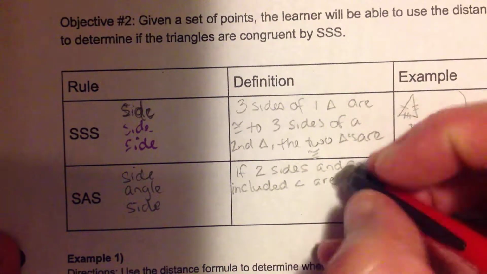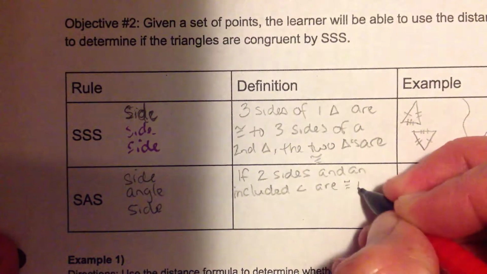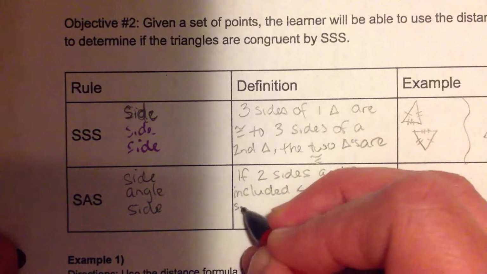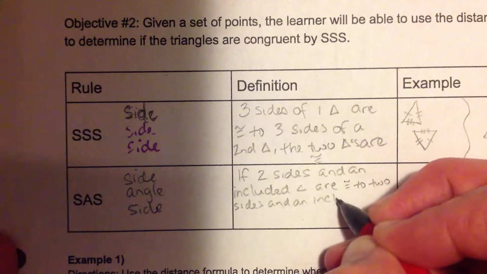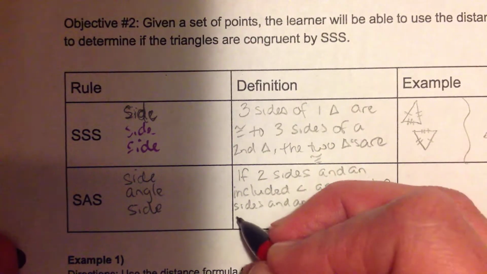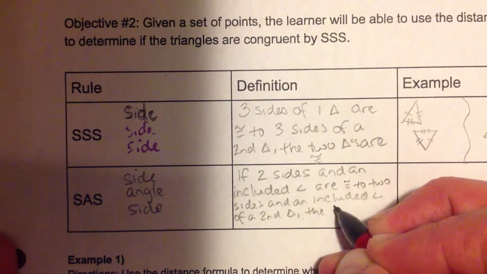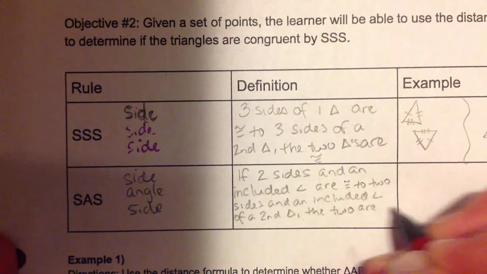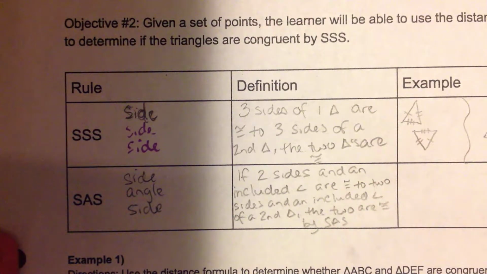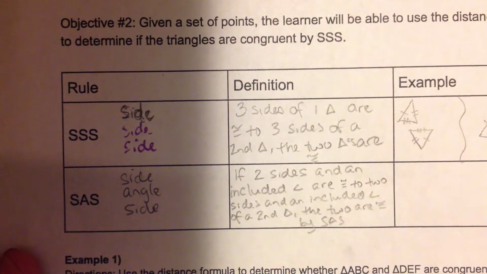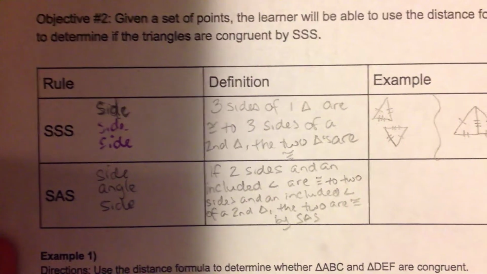We're going to say if two sides and an included angle are congruent to two sides and an included angle of a second triangle, the two are congruent by side, angle, side. Again, the included angle is the one in between.